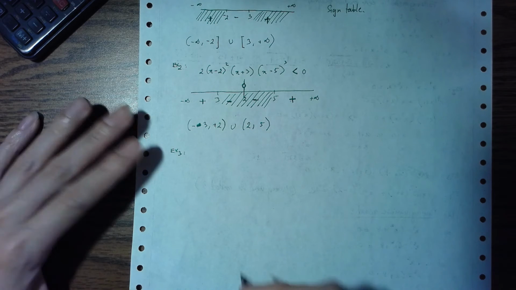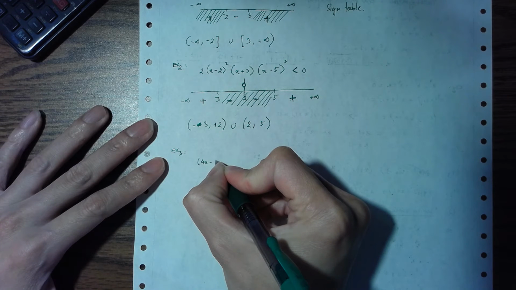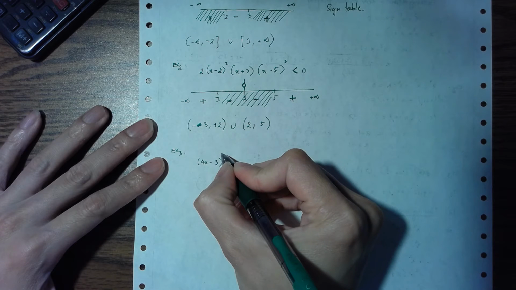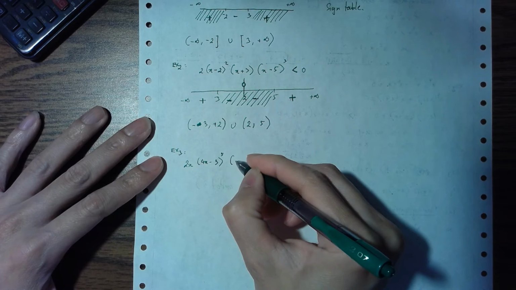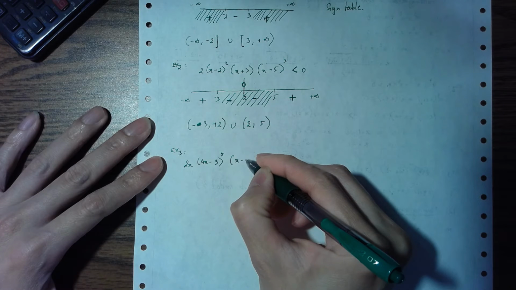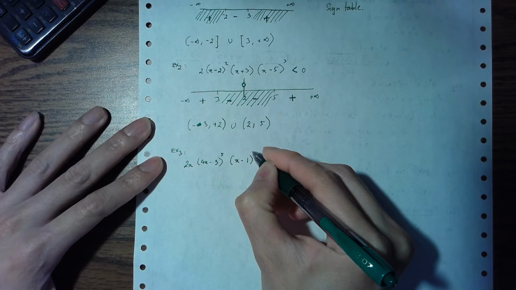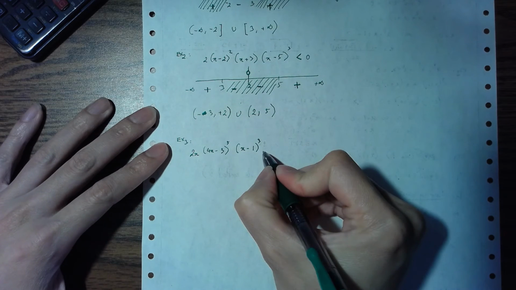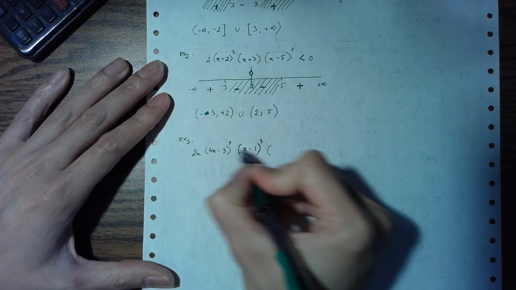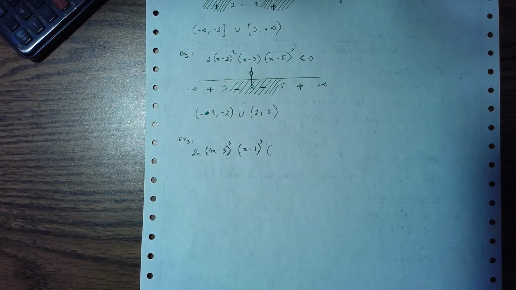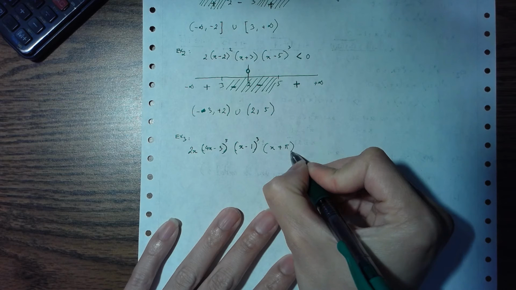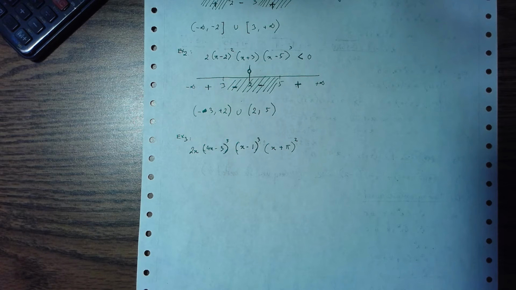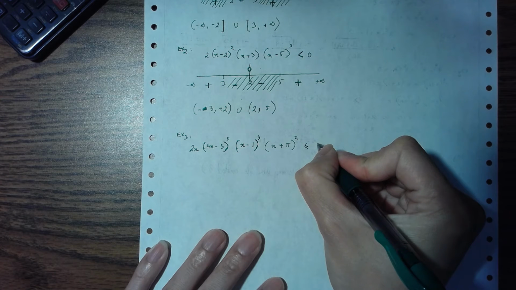So what if I have something like this? I have (4x minus 3) raised to the 5th, times 2x, times (x minus 1) raised to the 3rd, times (x plus pi) squared. Okay, let's do something fun, and we want this to be less than or equal to 0.